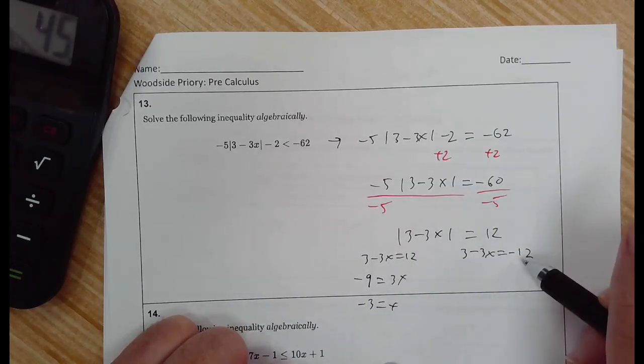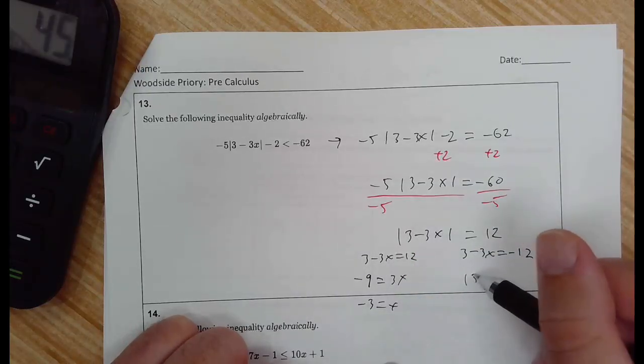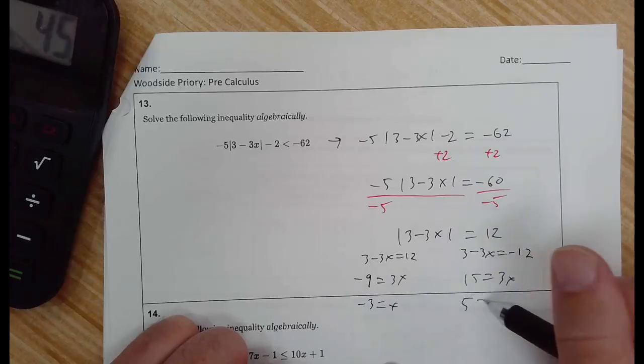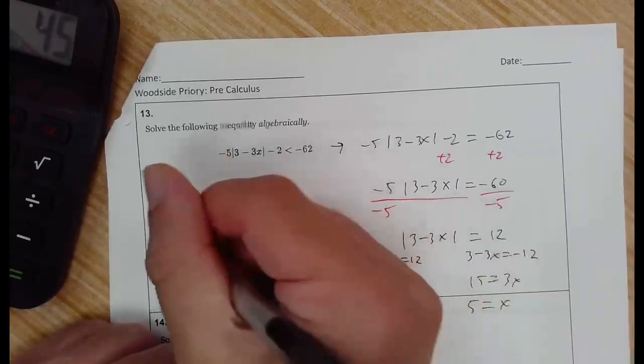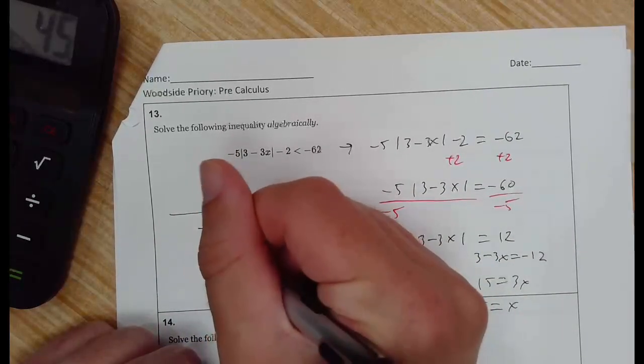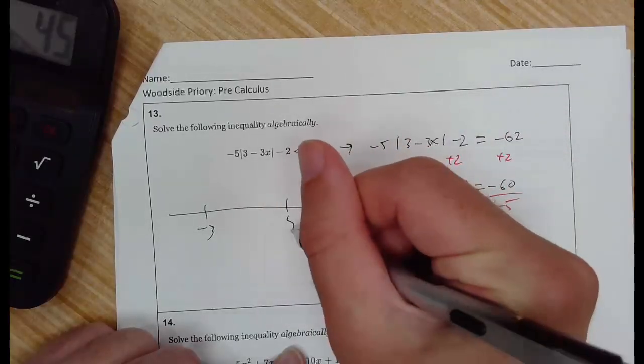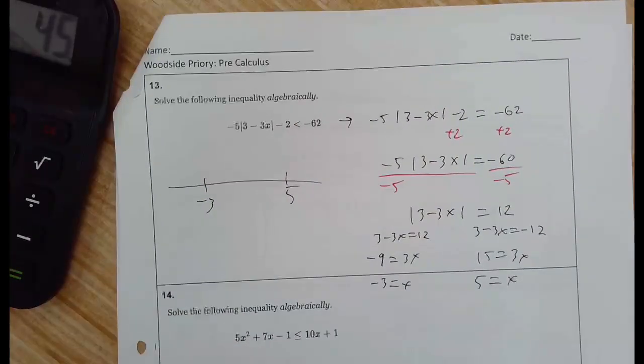Here I'll do the same thing. I'm going to add 3x and add the 12: 15 equals 3x, so 5 equals x. So now I have a number line. I know that it's negative 3 here, I know that it's 5 here, and we've got to test which one is which.